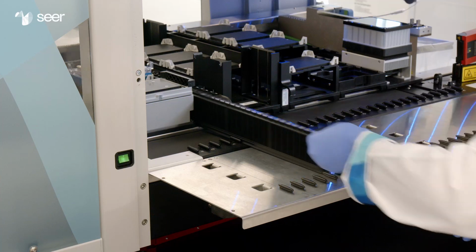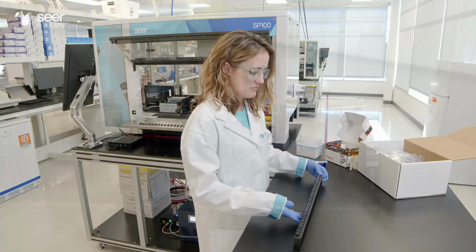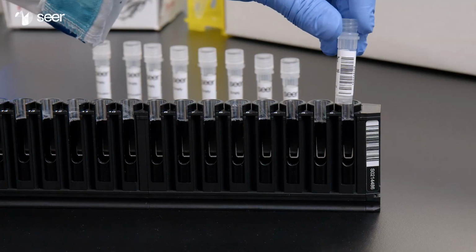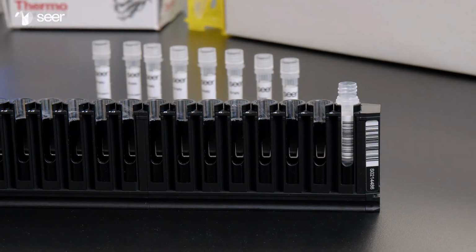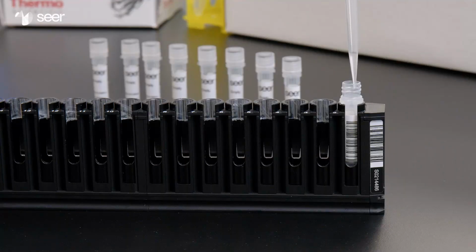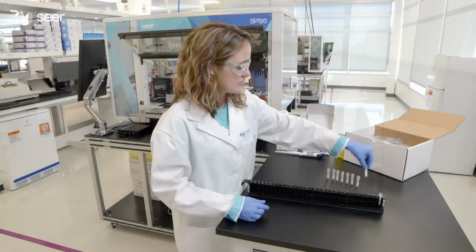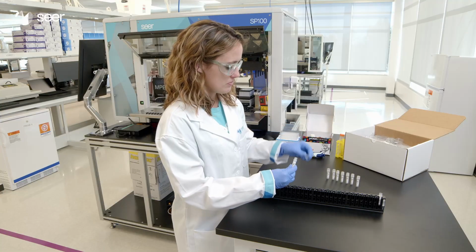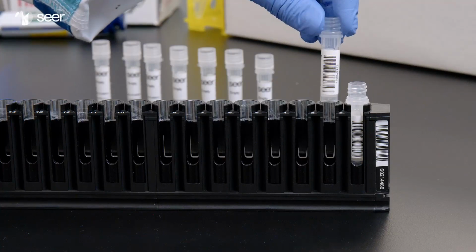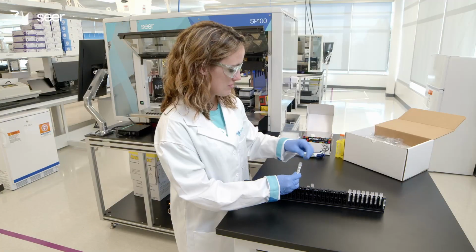Remove Tube Carrier 1 from the work deck and place on the benchtop. Place the Peptide Digest Assay Standard tube into slot 1 of Tube Carrier 1. Add 100 microliters of Peptide Digest Assay Standard to the Peptide Digest Assay Standard tube. Leave the tube uncapped. Uncap 8 empty tubes. Leave the tubes empty. Place into slots 2 through 9 of Tube Carrier 1.